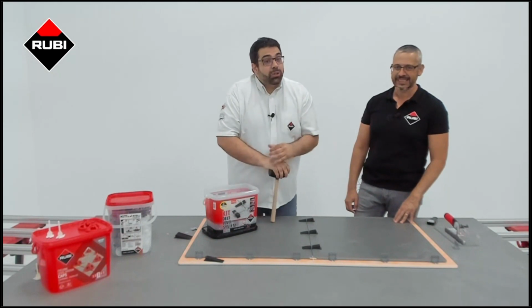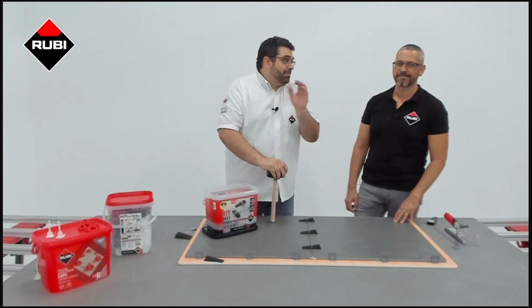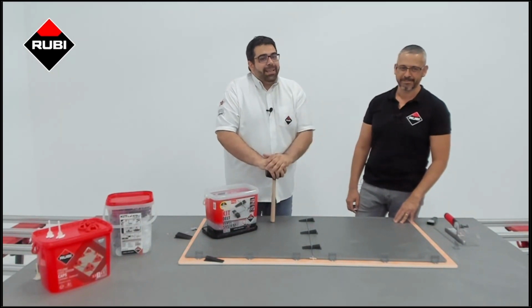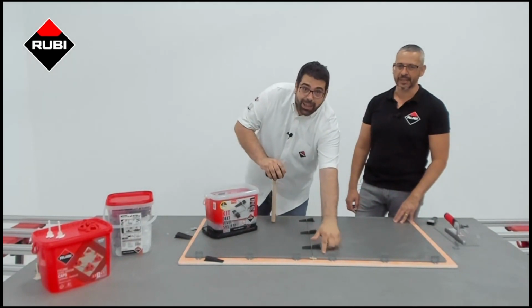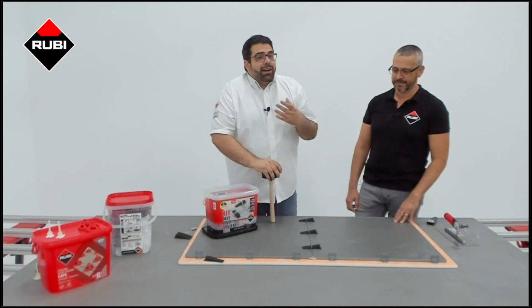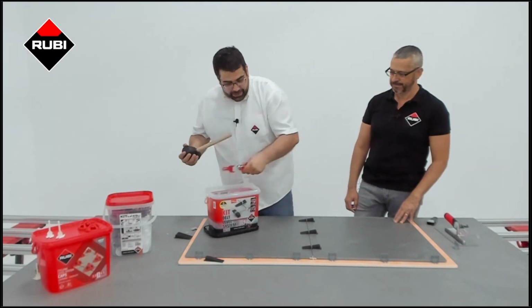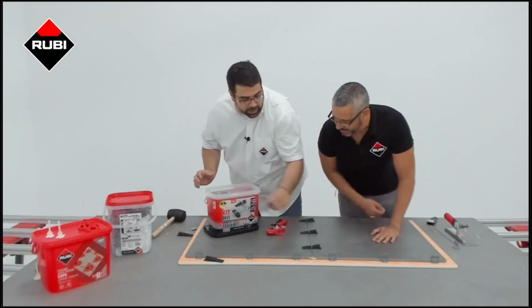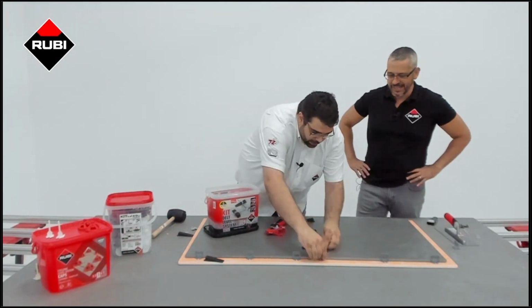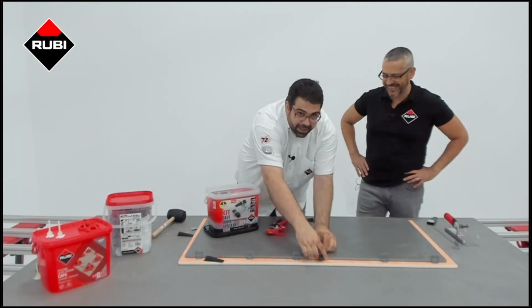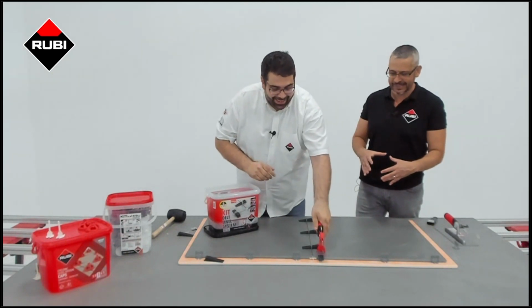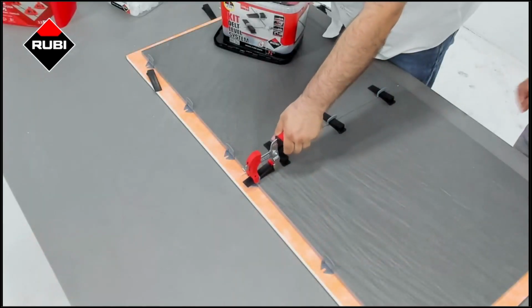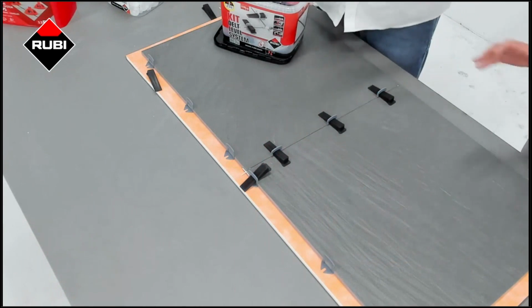We recommend using tile spacers. Again, we will place them at a minimum of 10 centimeters from the corner, so they are not interfering. Let me show. Yeah, that's a common mistake. You put them too close to the corner, and then there's not enough space. It's interfering during installation.